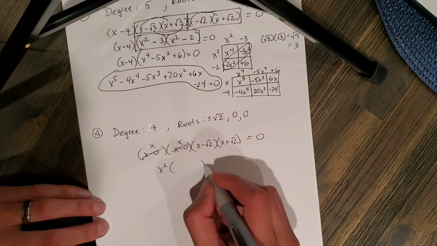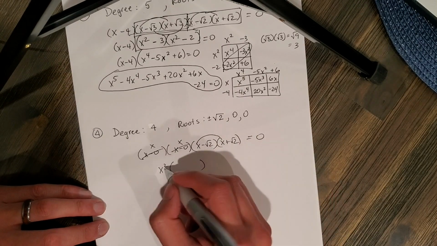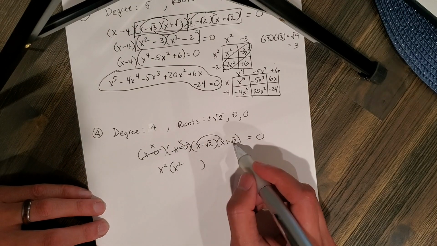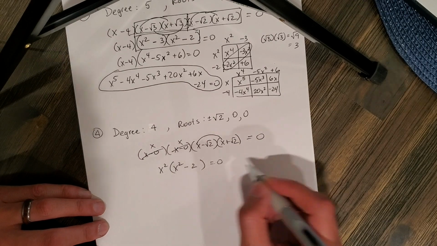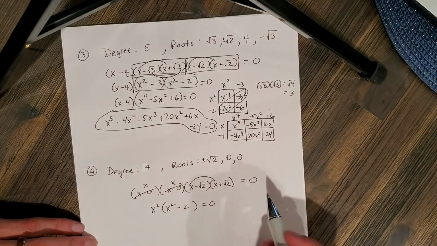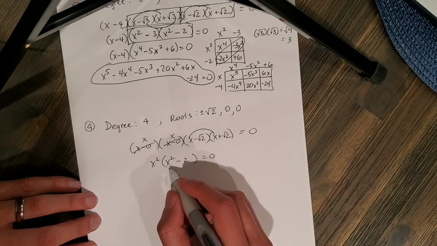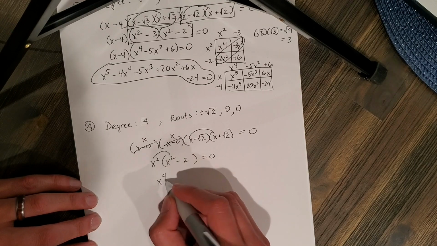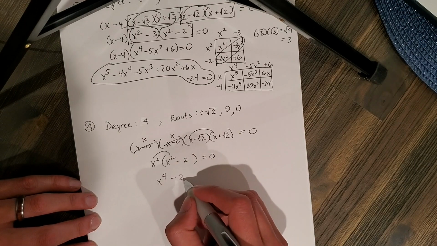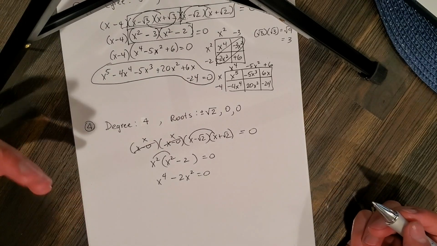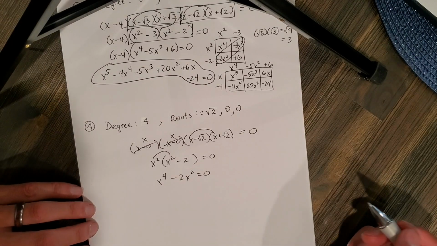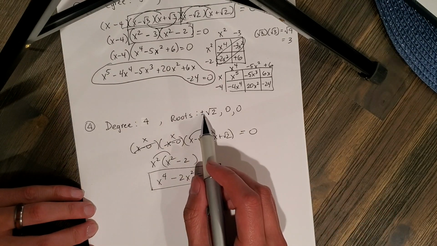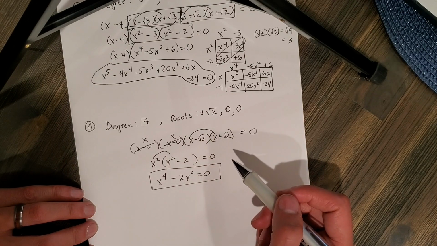And then let's multiply these two here. X times x is x squared. And we did already above here, negative square root of 2 times positive square root of 2 is going to be minus 2 like that. Okay, we did that one up here. And then we're going to have to multiply this out. Now this is a 1 by 2, I could just distribute here. So x squared times x squared is x to the fourth. X squared times negative 2 is negative 2x squared equals 0. I'm done. Okay, there's nothing left to multiply. And so that's my polynomial with the roots plus or minus square root of 2 and then 2 zeros. Okay, there you have it.